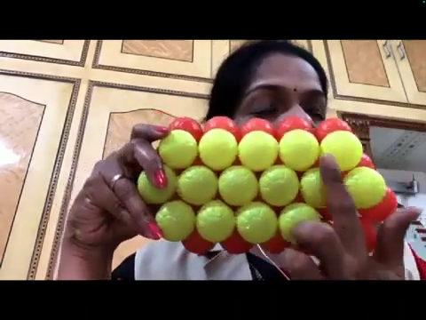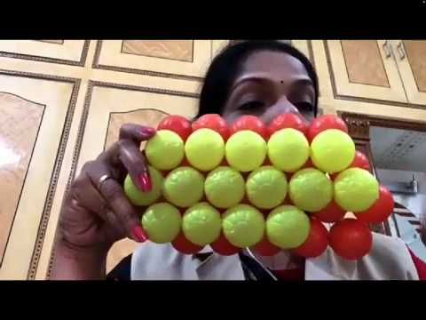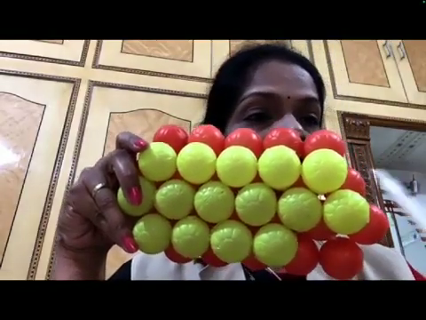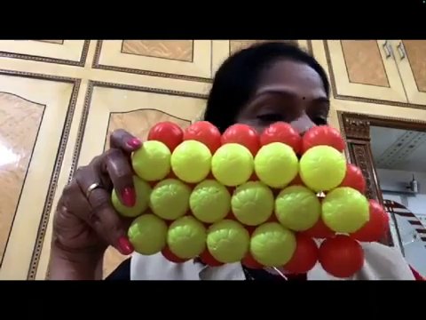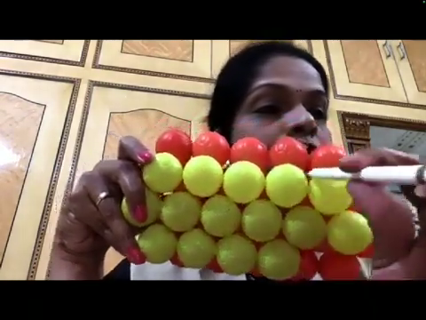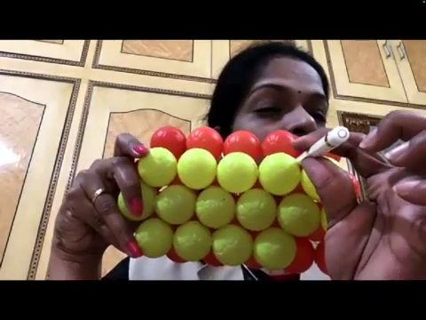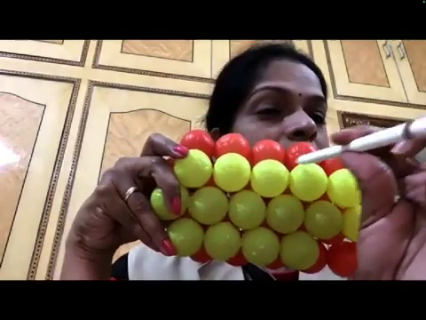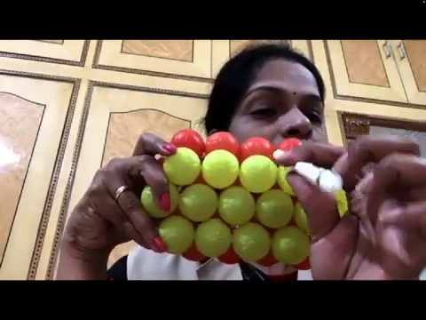The yellow balls are B layer because their alignment is different from A layer. See, I have kept a yellow ball here, then I am not able to keep in this triangular void. I could keep here, and in this I am not able to keep.